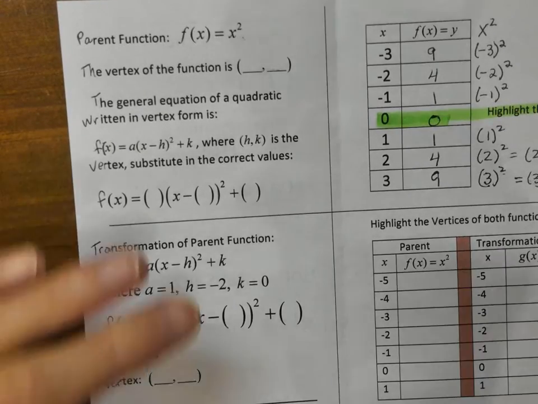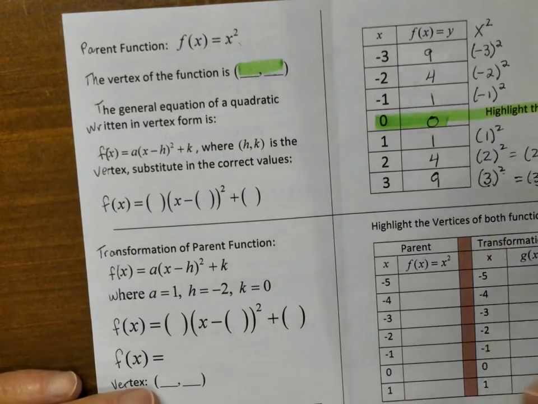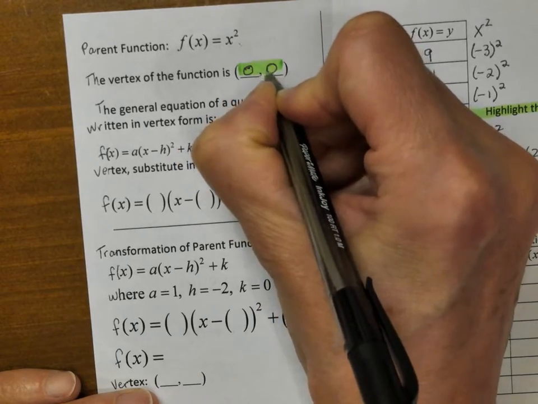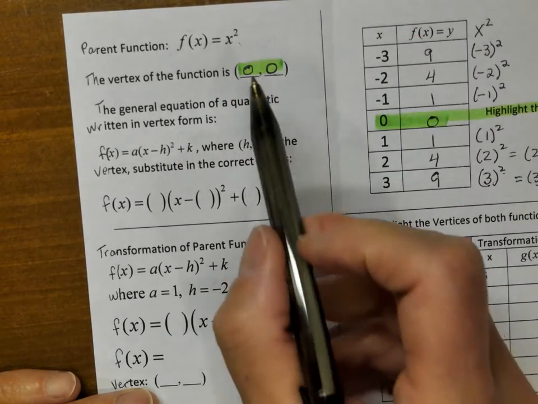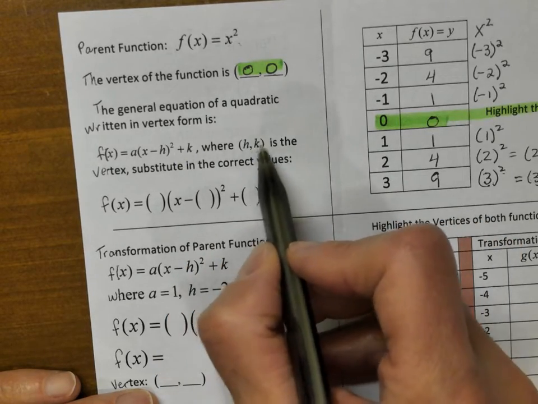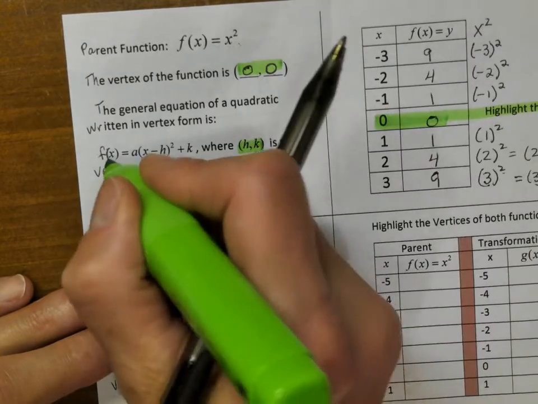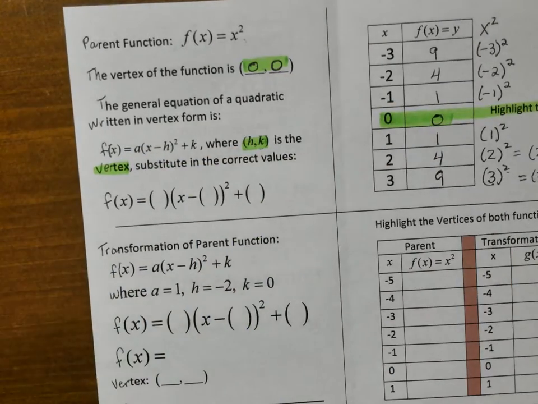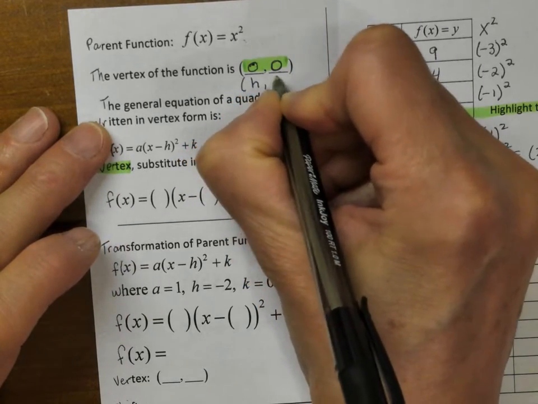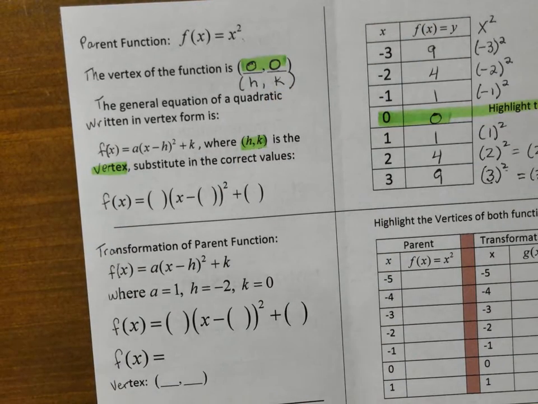So let's look over here. It's asking for the vertex of the function. The vertex comes from our graph at 0, 0. If you remember, our vertex is our H, K. So H, K is the vertex. I'm going to color code this again.